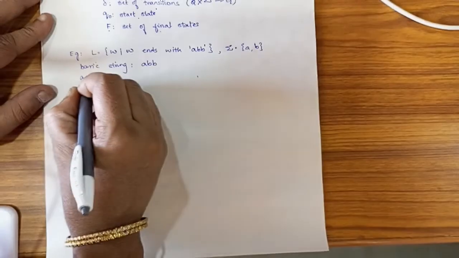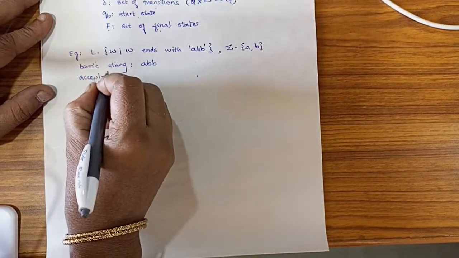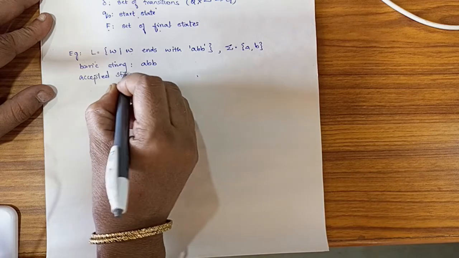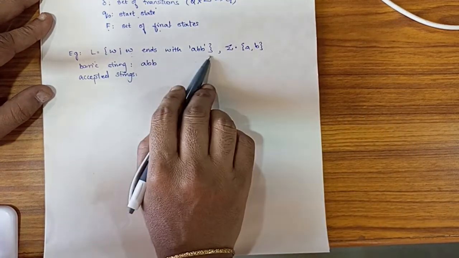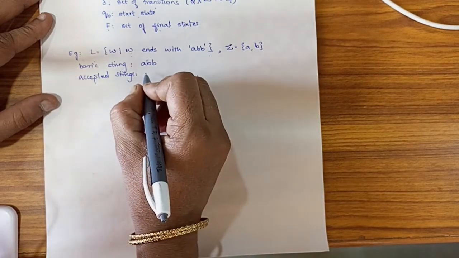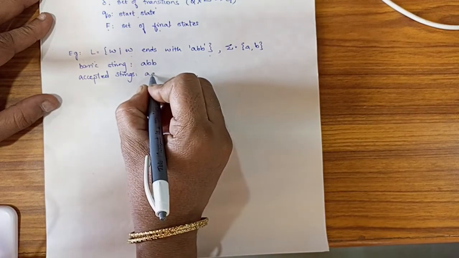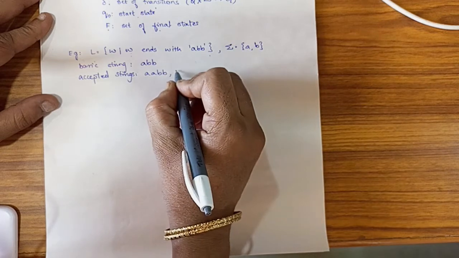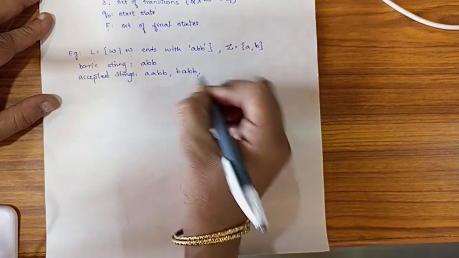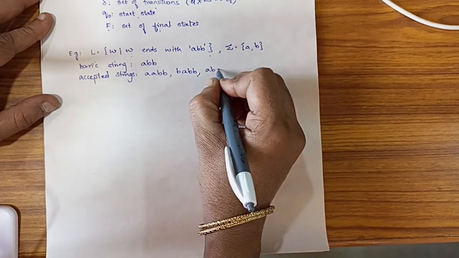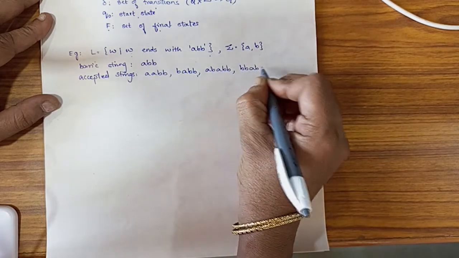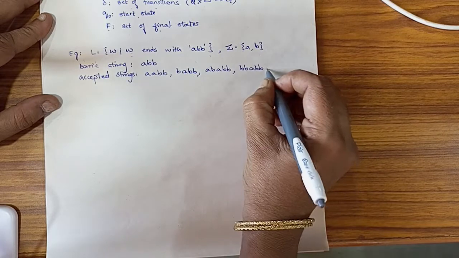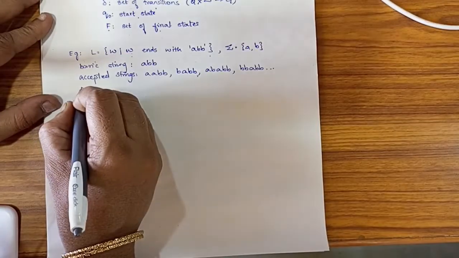Now for the other accepted strings, you can start with anything because the condition says ends with. So I can start with another A. I can start with a B. I can start with any combination. There are many, it's an infinite set.